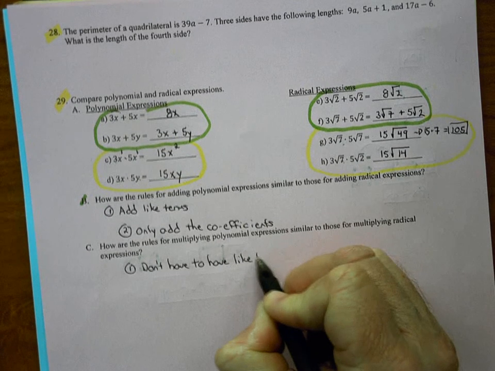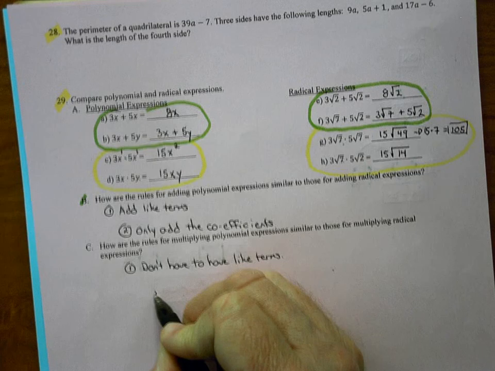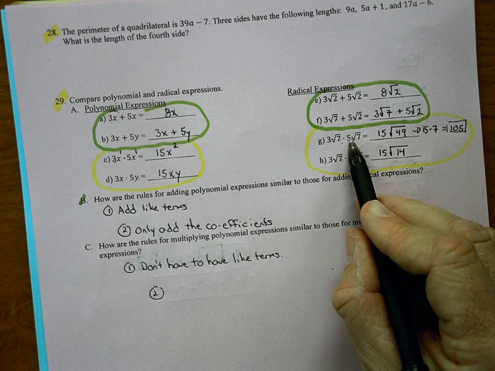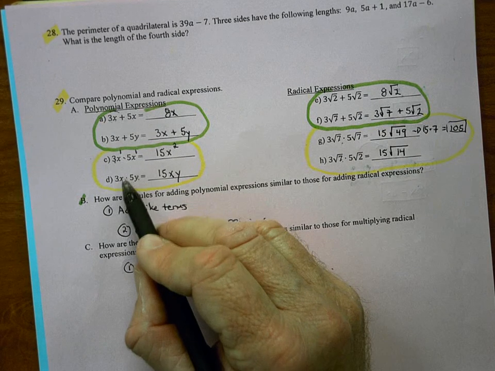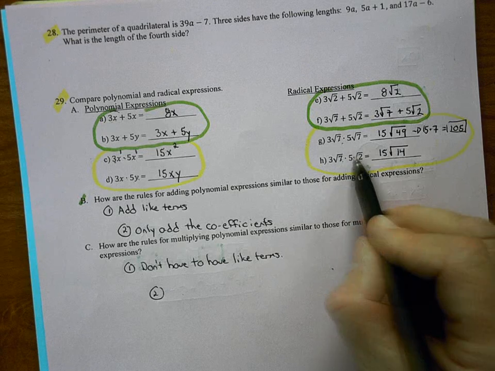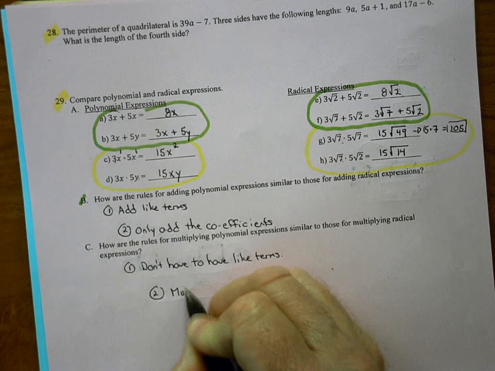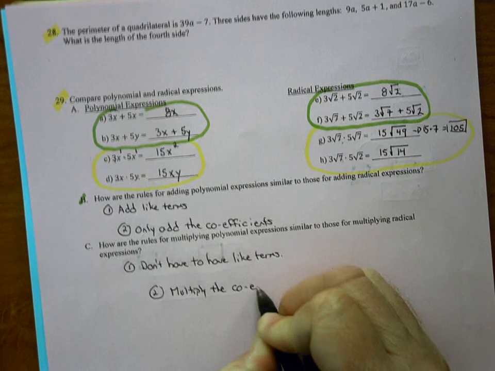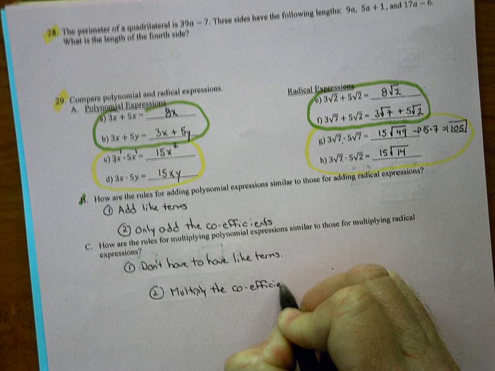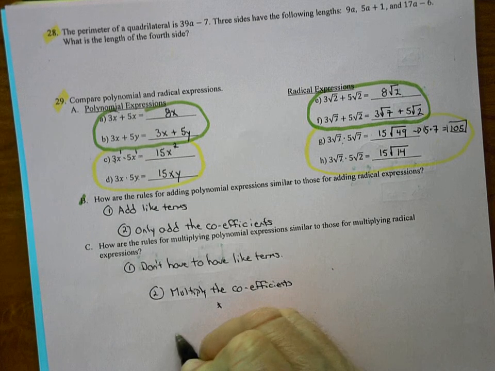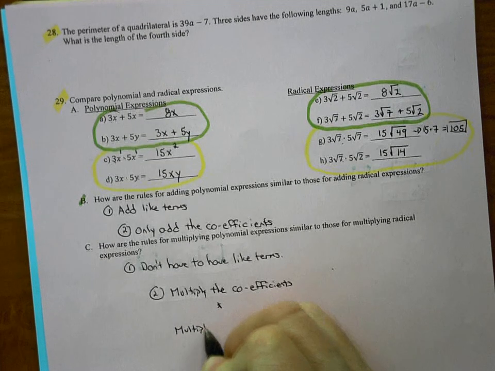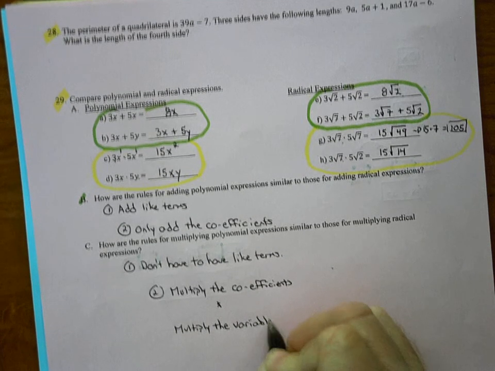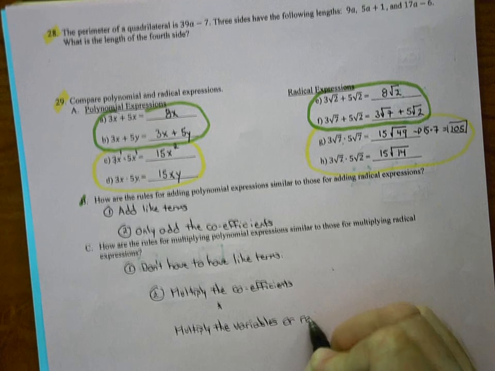And then the second part that you maybe would have noticed that makes these two rules the same is you always multiply the coefficients together, and then you always multiply the variables or the radicals together. Both of these have coefficients, and you multiply the variables or radicals.